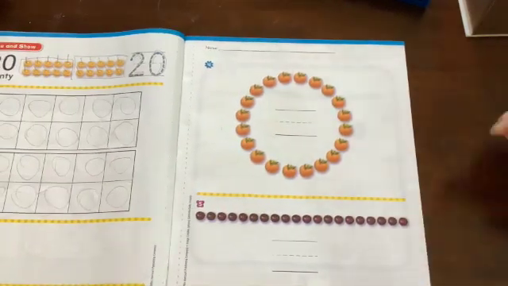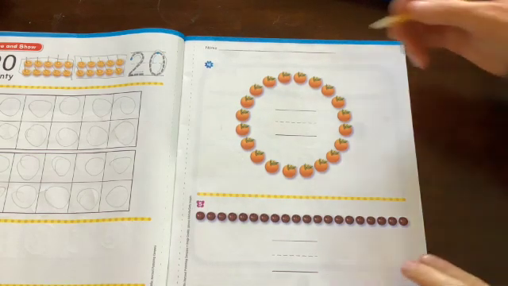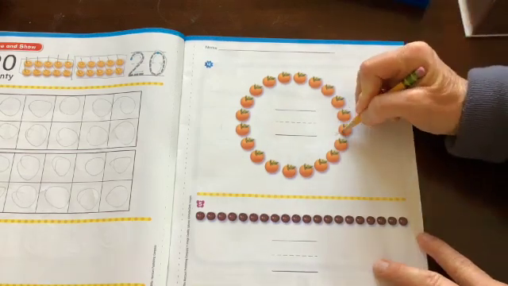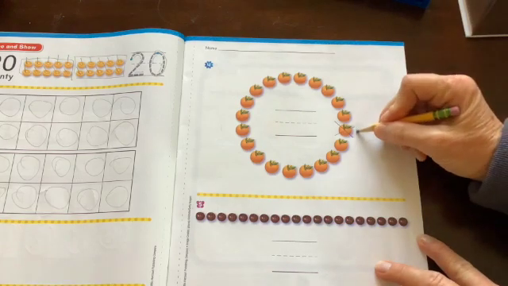On this page, sometimes when we count in a circle, it can be very tricky because we might count the first one twice. We don't want to do that, so we always want to mark where we're starting. I'm going to put an X. I think I'm going to start over here. I'm going to put an X on this one, so I know that's going to be my number 1.